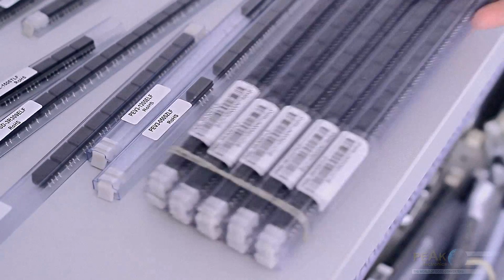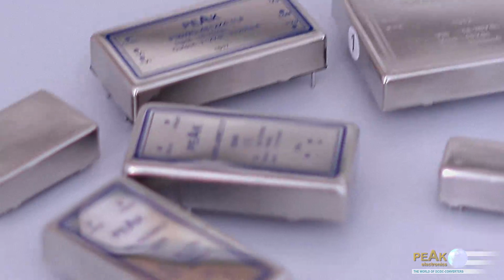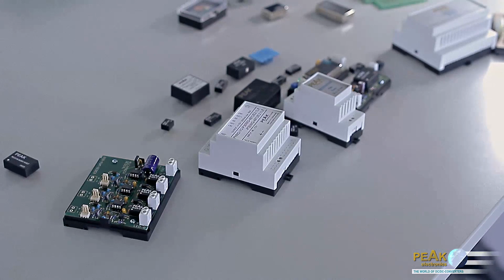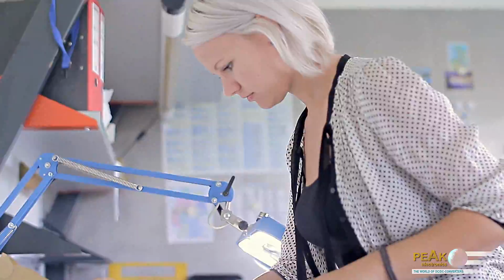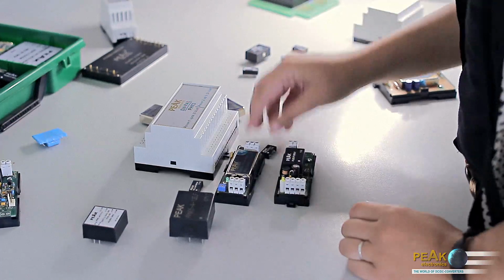Peak Electronics is one of the leading manufacturers of DC-DC converters with a wide range of more than 20,000 standard types. This video is about selecting a DC-DC converter. In a few steps we explain the most important criteria to select the converter optimized on the application needs.